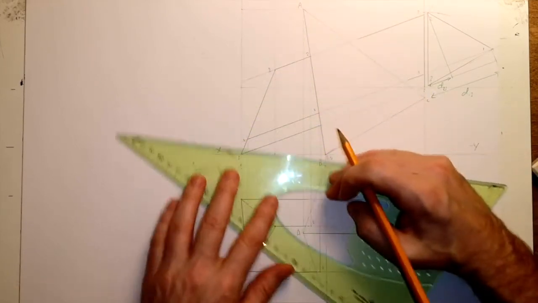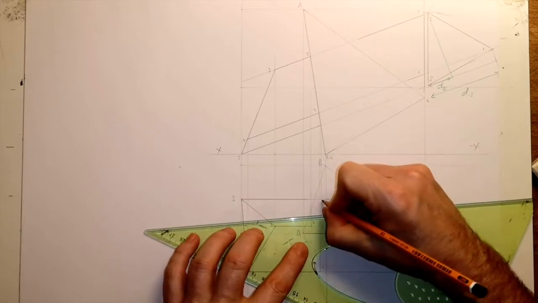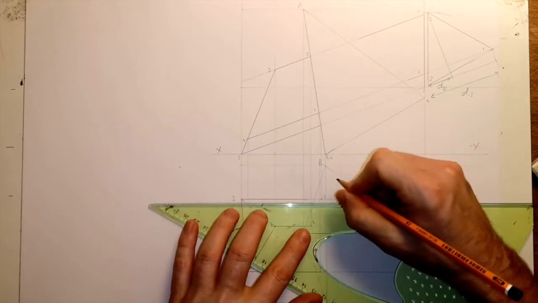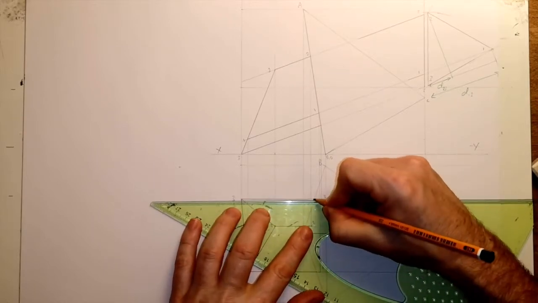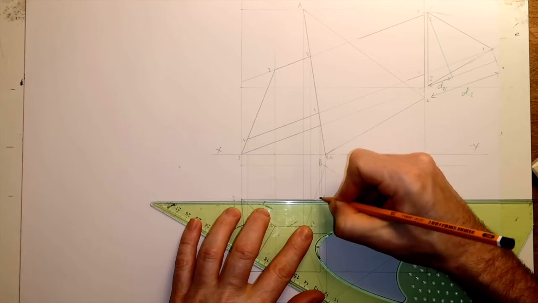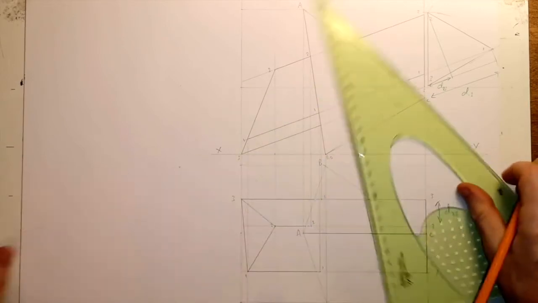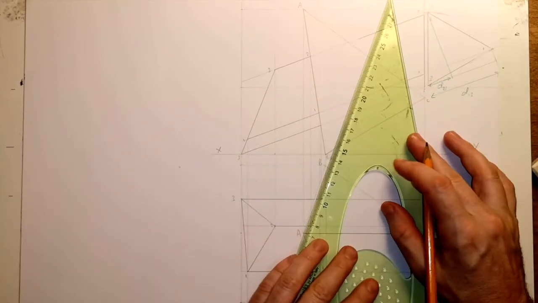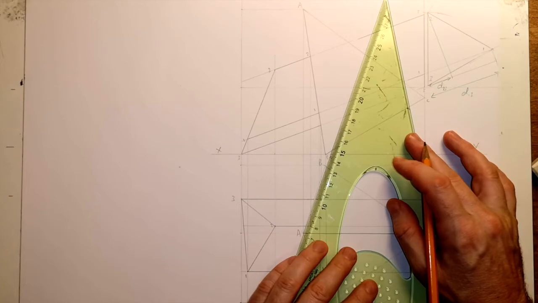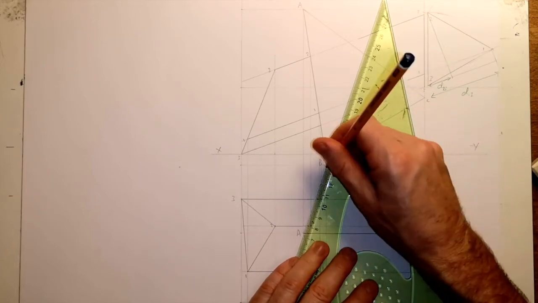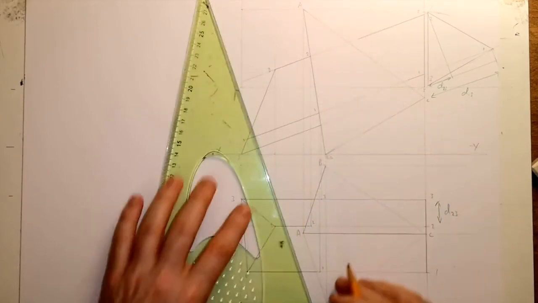You can pick up quite a few marks just getting these little guys in place. Identify the point clearly, put a little dot on it so you're showing you know it. There we go, little dashed line. And that of course means that these guys are visible. There we go.